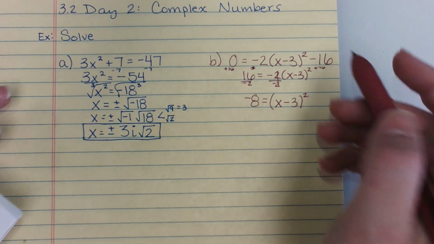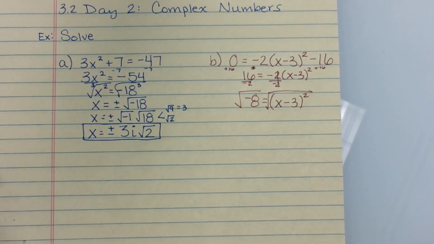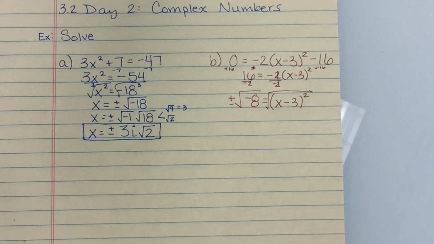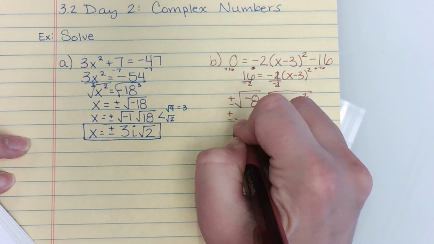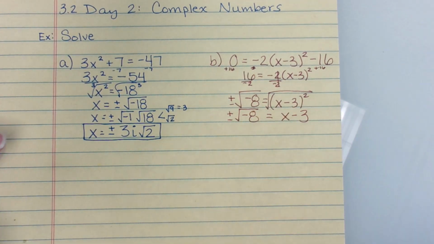Yes, we now square root both sides, and when we square root both sides, we do not want to forget what? Positive and negative goes on the square root of the number. So I've got a positive and negative, and I've got a square root of -8 equals x minus 3 is left over there.